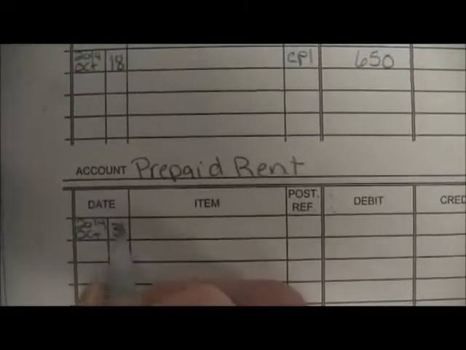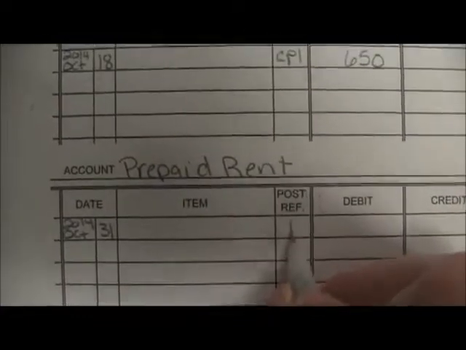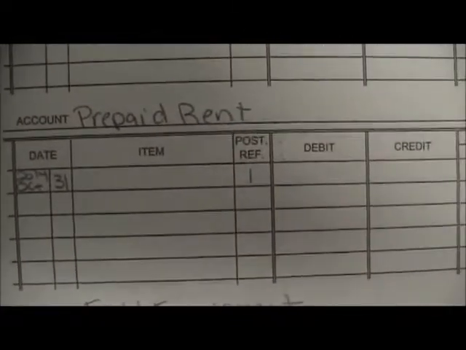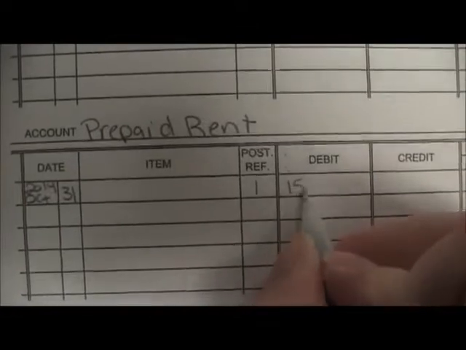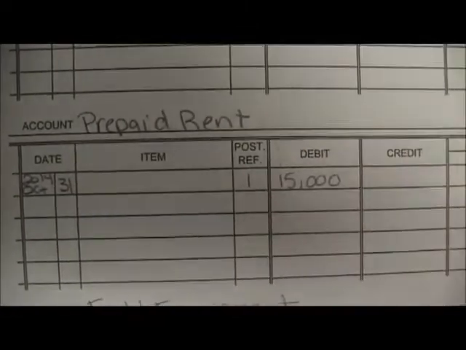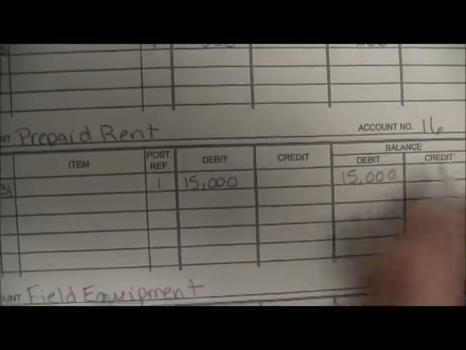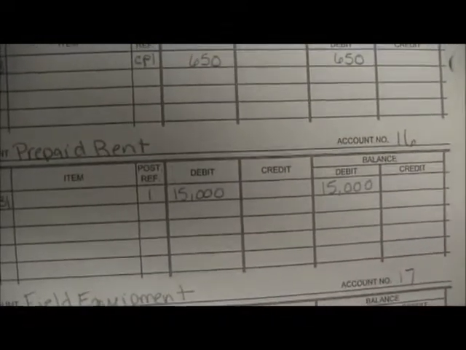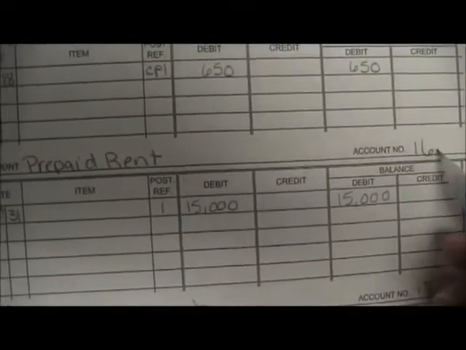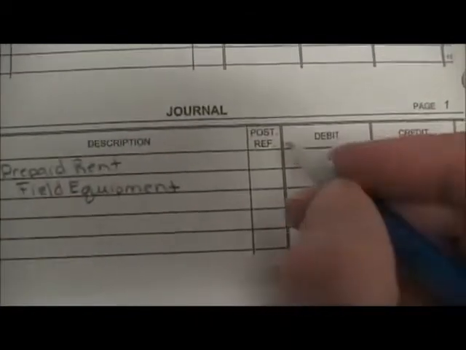The date was the 31st. We're just going to put a number 1 because it's the general journal. It had a debit of $15,000, which gives it a debit balance of $15,000. Account number 16 is going to go back to our journal.